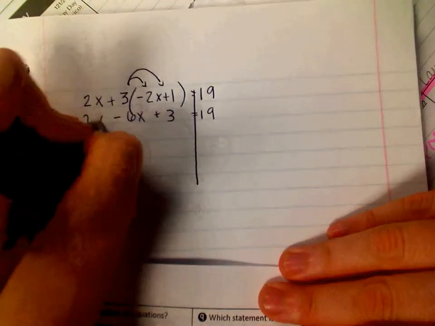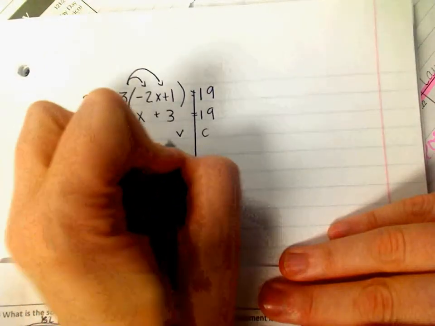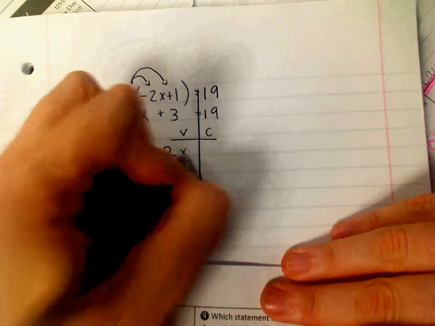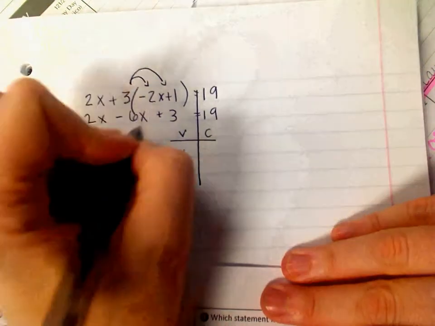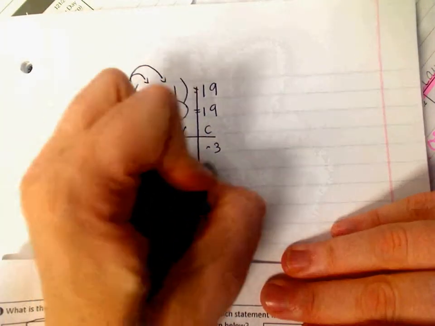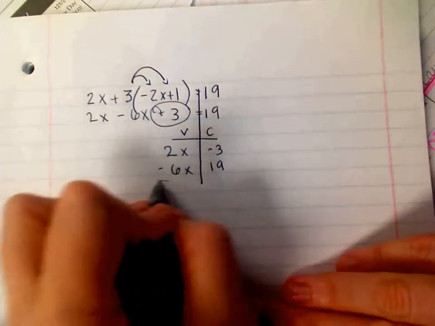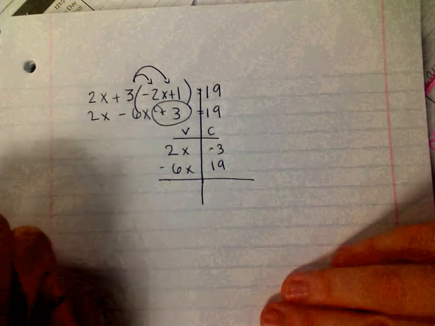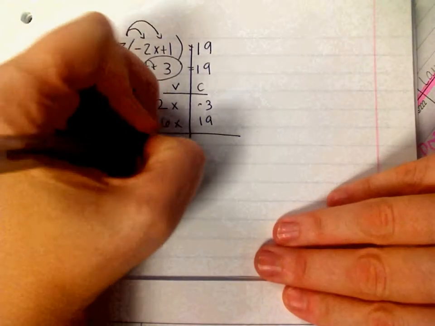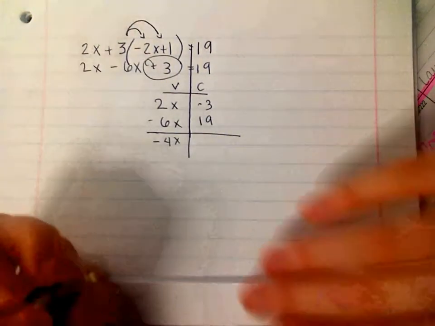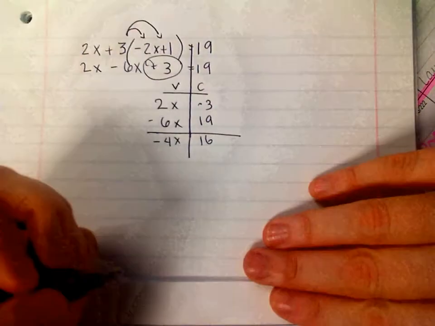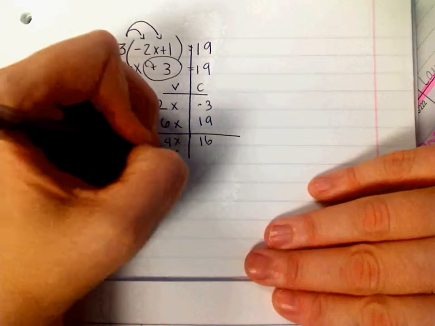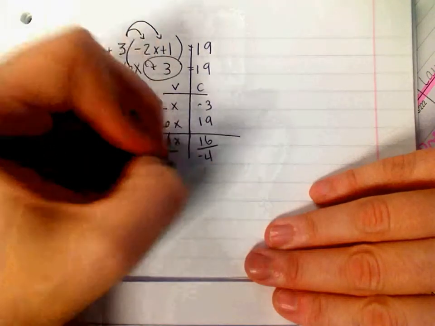And then do variable constant. Make the 3 negative. Okay, add those together and you get negative 4x and 16. Divide by negative 4, and x equals negative 4.